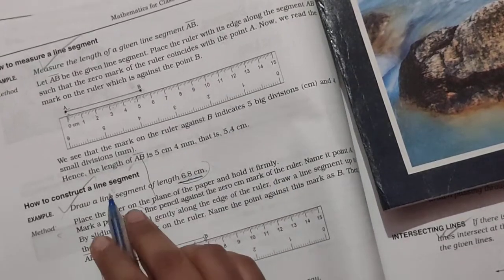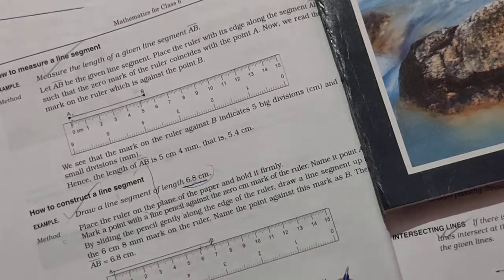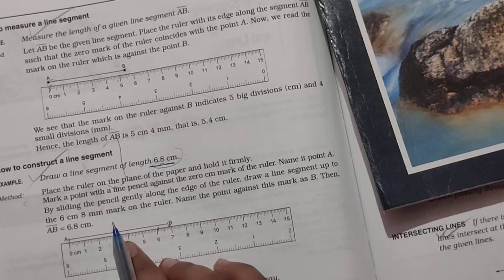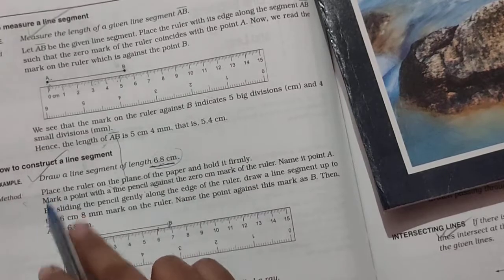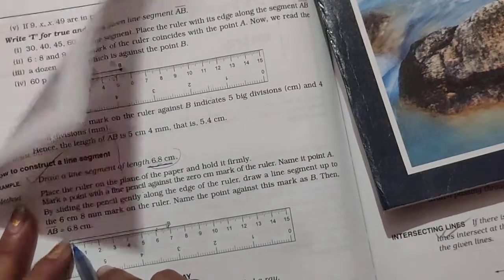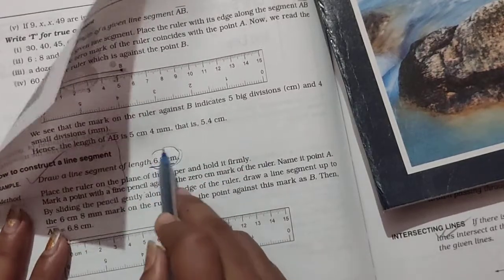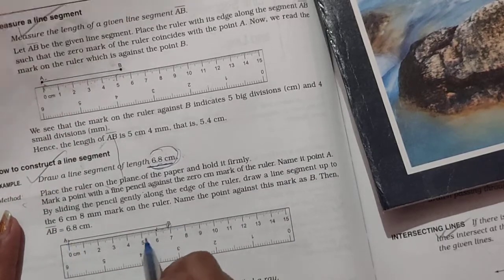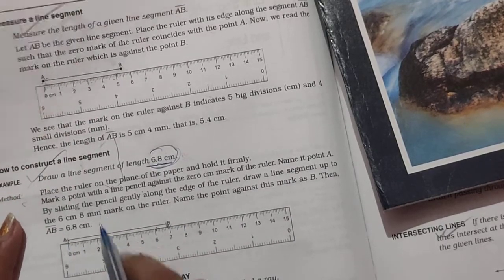And how can you construct a line segment? First of all, you have to place the ruler firmly on the piece of paper and look how much measure you have to draw. And now you have to mark a point on 0 centimeter, and wherever the required centimeter is, you have to mark that there. And now you have to join those 2 points using a ruler.